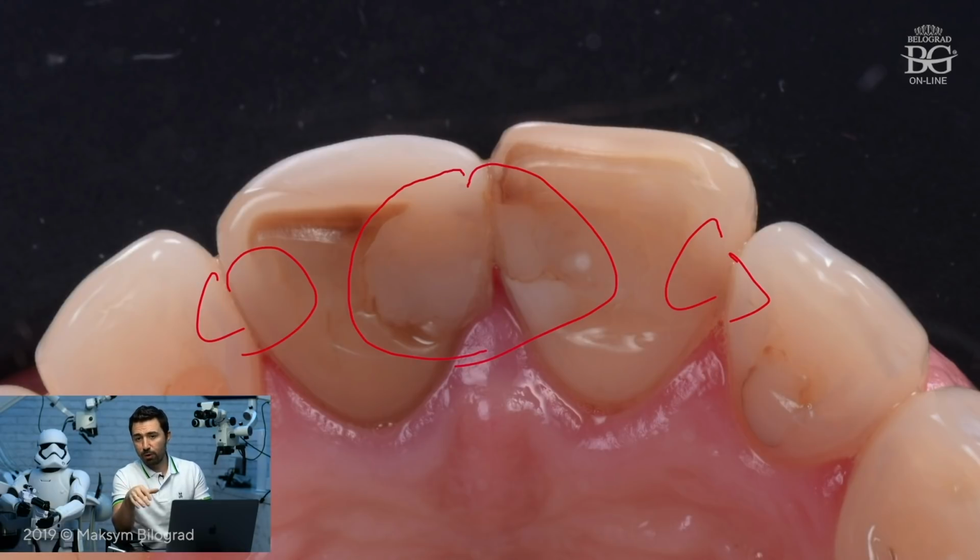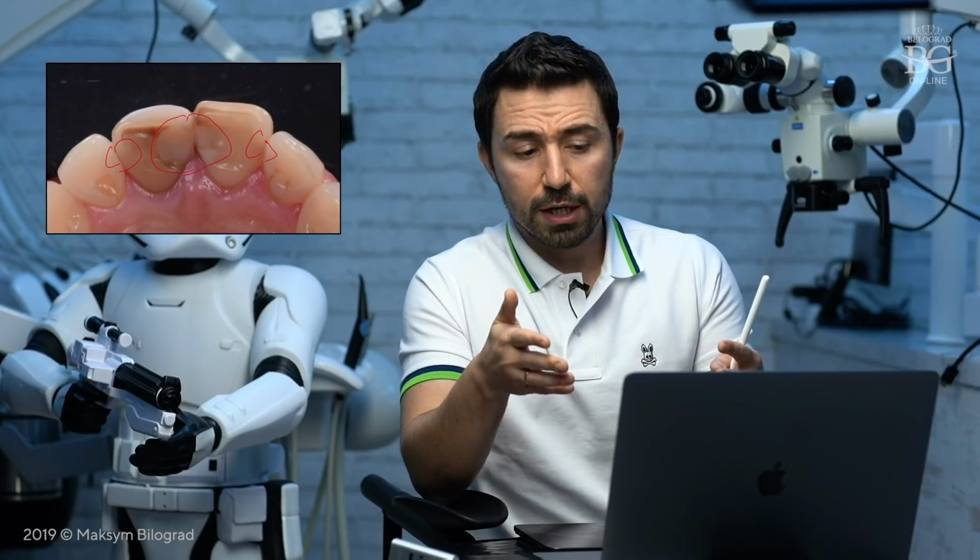But then you may show them also from palatal side that there is a caries defect or filling, for example, that needs to be replaced. So basically, evaluating all this information, you may choose the proper restorative construction or constructions, because, for example, if this patient asks you for a veneer, I think that veneer is not a good option in that case.